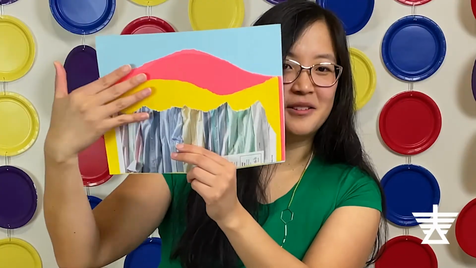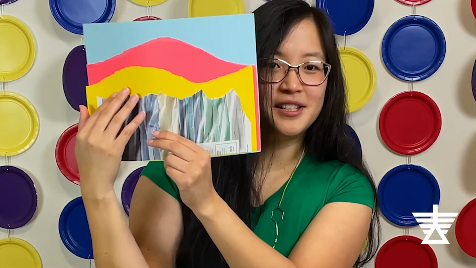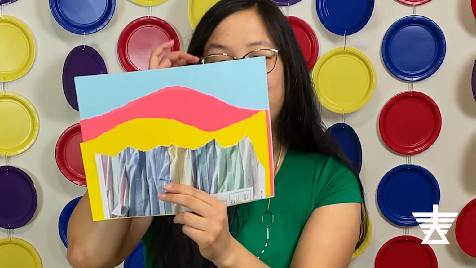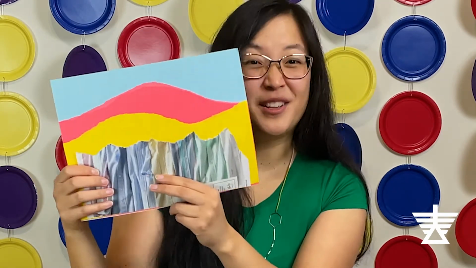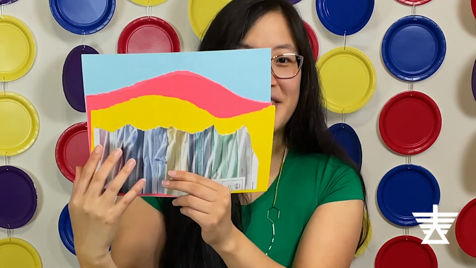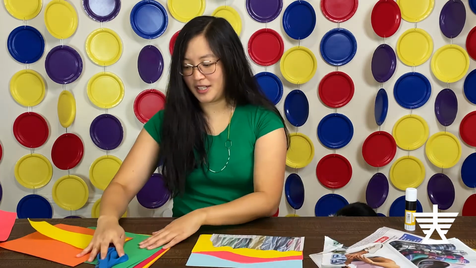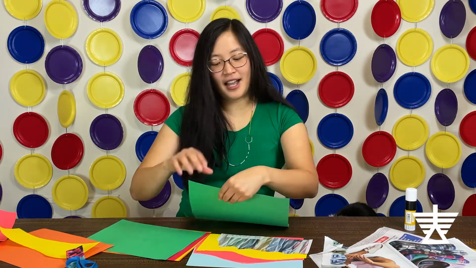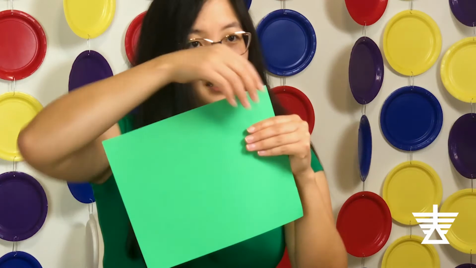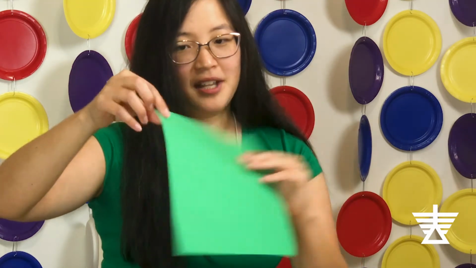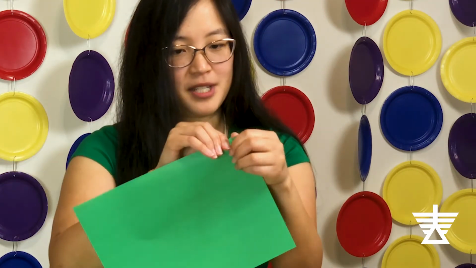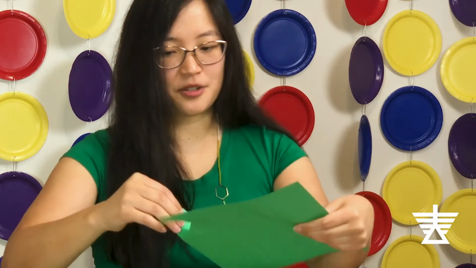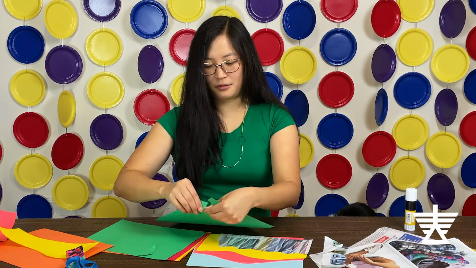All right, okay, so there's my two mountains or hills. I have some water. And then maybe in front of that water, maybe it's like a river or a stream, there's some plants. So I'm gonna look for some greens. Here's a nice green. And instead of ripping a long strip like we did for the mountain, I'm gonna tear apart smaller pieces that might be little trees or bushes. I'm just gonna rip a whole bunch of those.